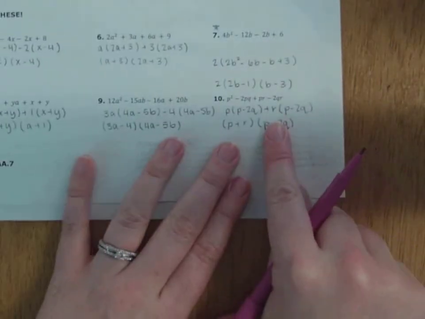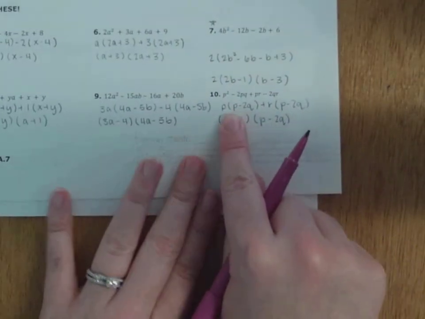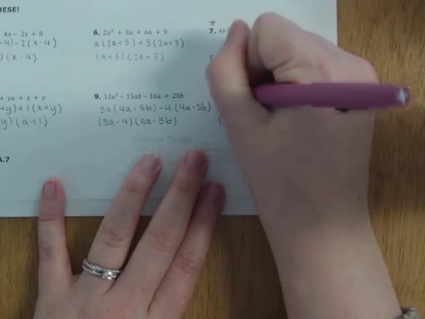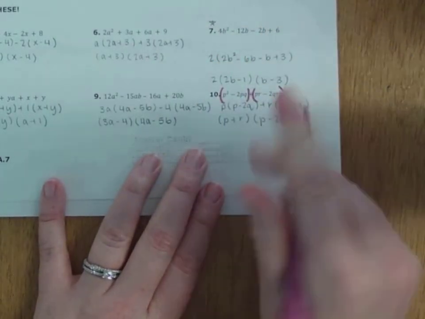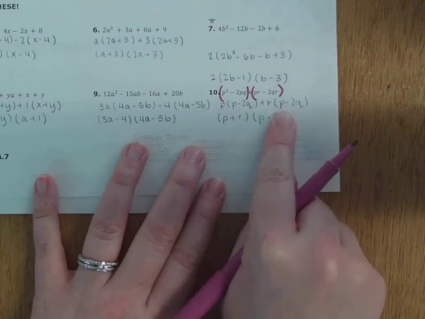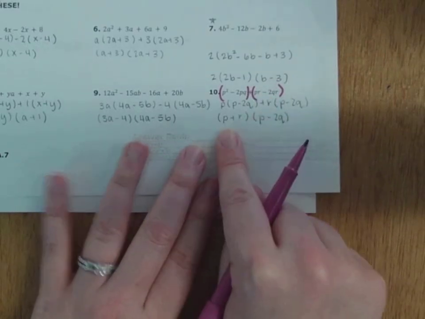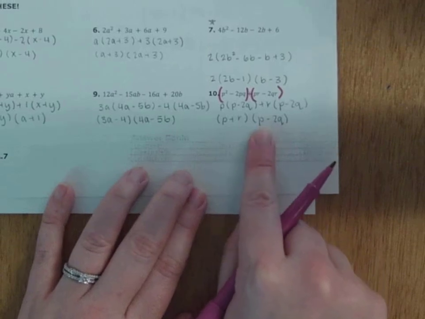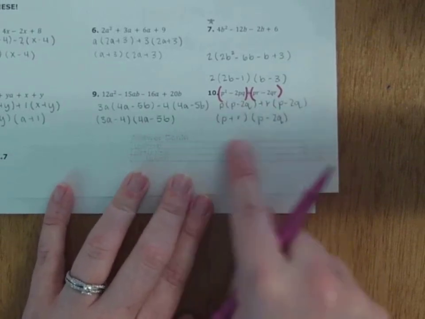Okay, and on number 10, factor out a P from your first group, leave P minus 2Q. Factor out an R from your second group, leave P minus 2Q. So my 2 binomials are P plus R times P minus 2Q. Any questions on that one?